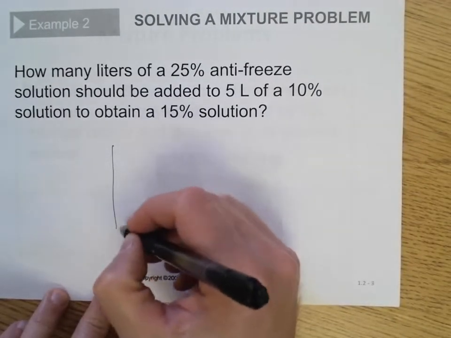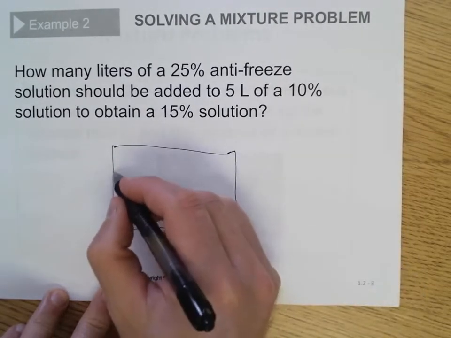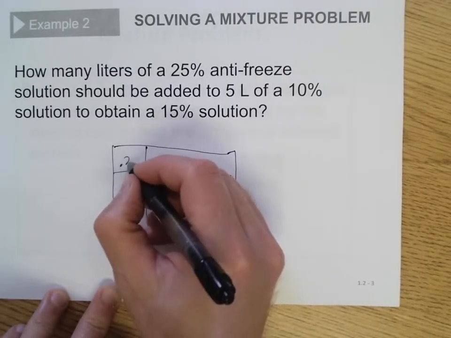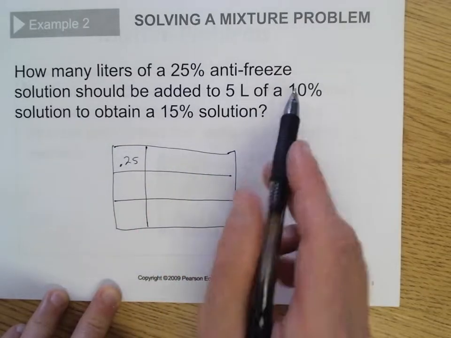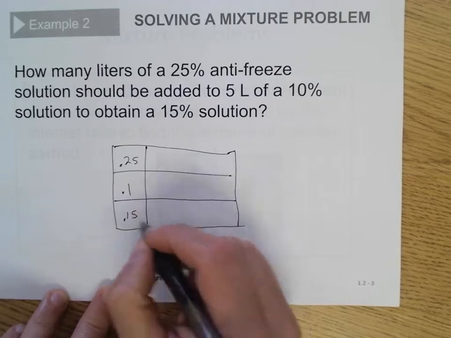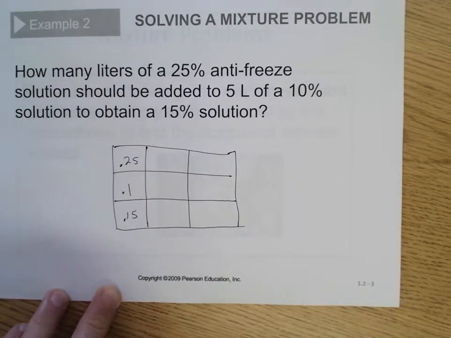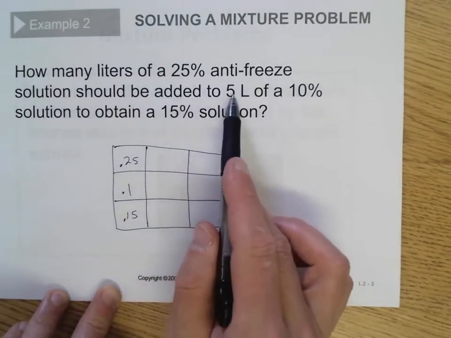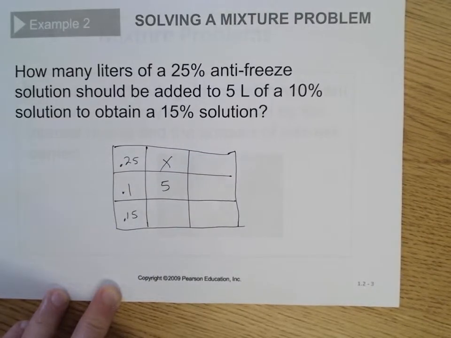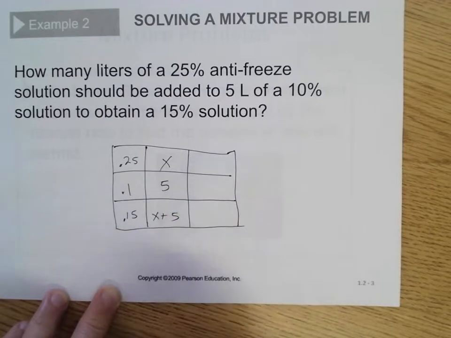Okay, so as I set up my chart, I'm mixing together a 25% to a 10%, and the final percentage of my solution is going to be 0.15%. I have 5 liters of the 10%. I don't know how many liters I'll have of the 25%. And what I'll end up with then is x plus 5.